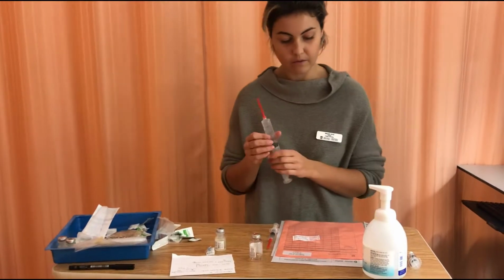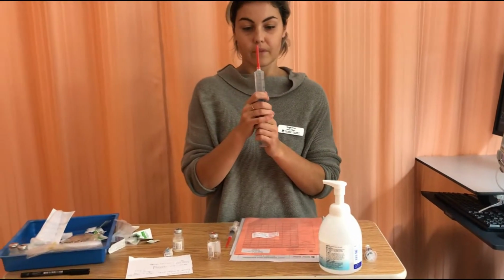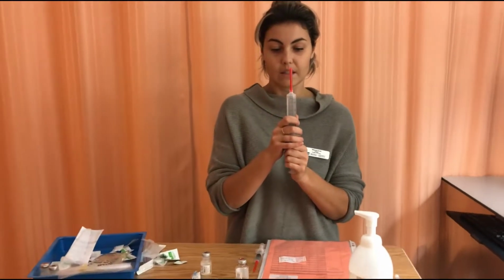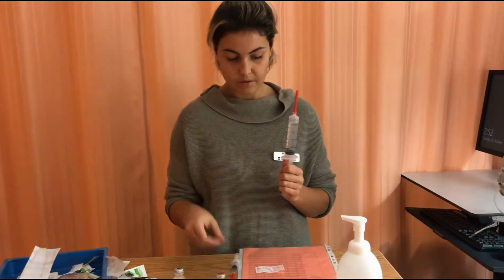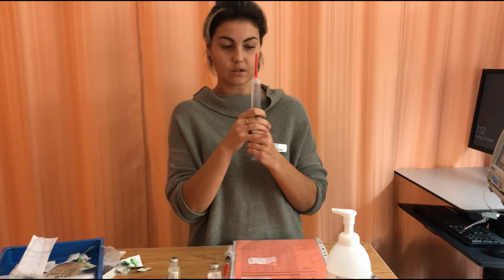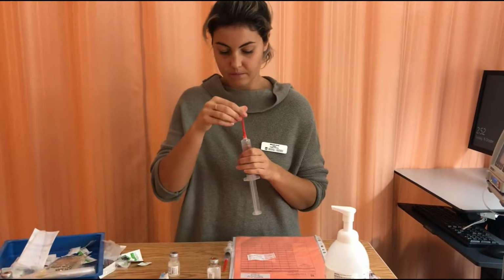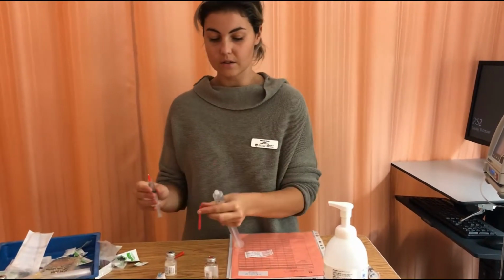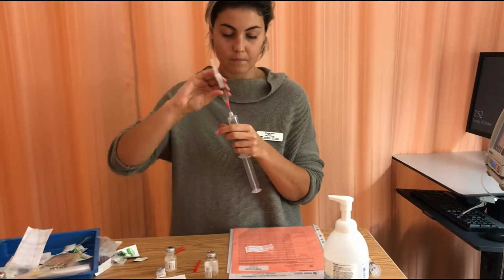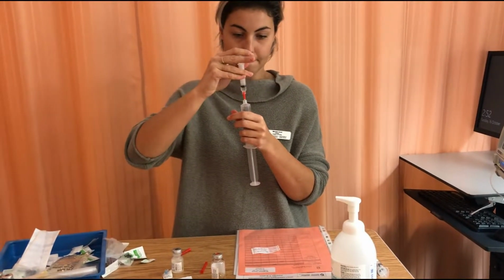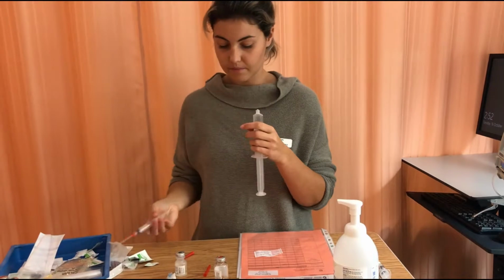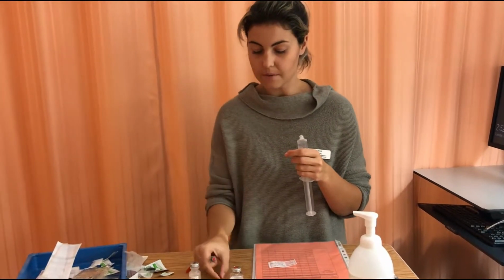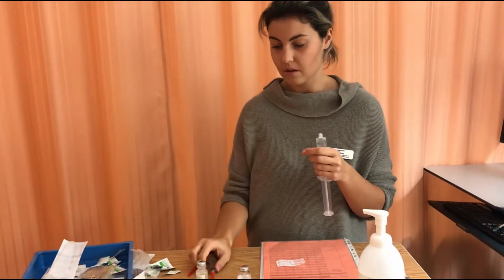Now I will place the remaining syringe into here, removing the cap, maintaining sterility. And this would just be recapped and placed in the sharps.